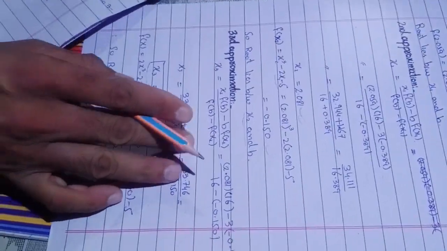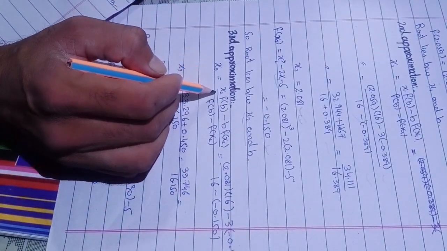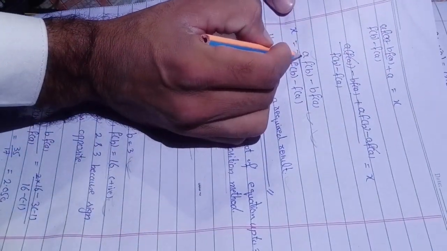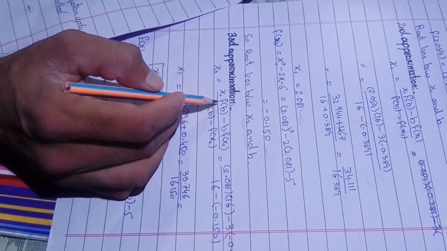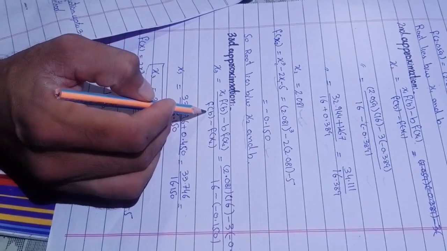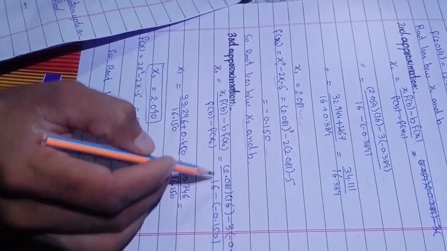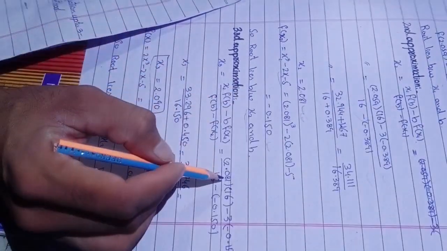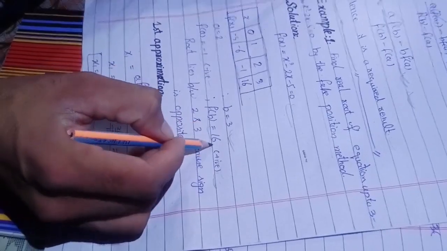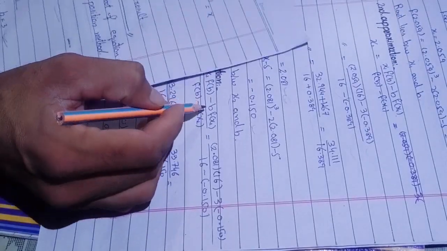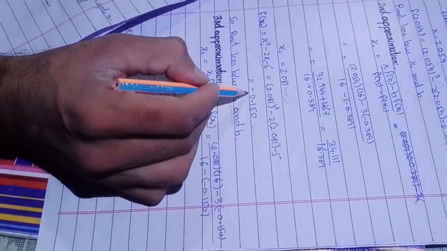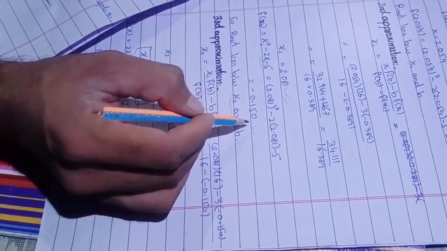So the third approximation: x3 is equal to, in the place of a we will put x2 in this formula, x2 into f of b minus b into f of x2, divided by f of b minus f of x2. Putting the values, f of b is 16, b is 3, and f of x2 is minus 0.150.